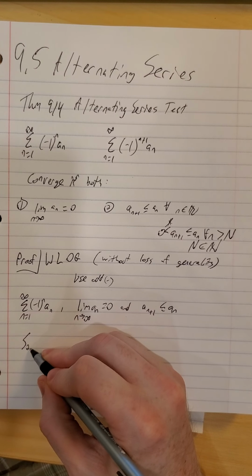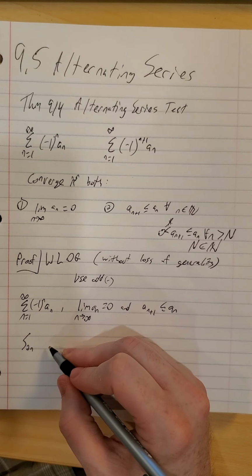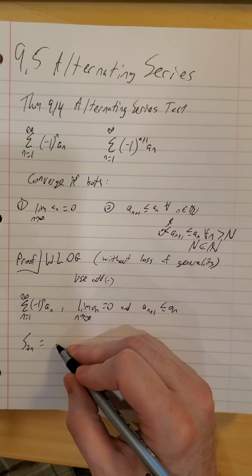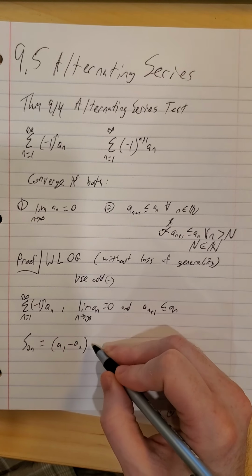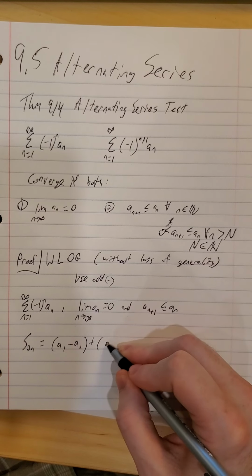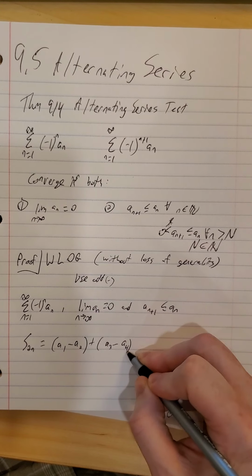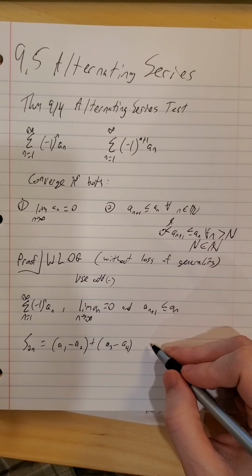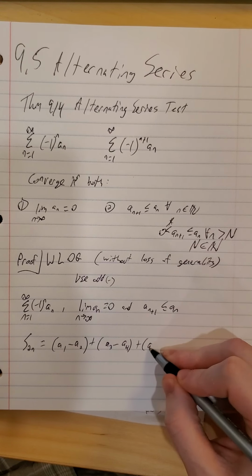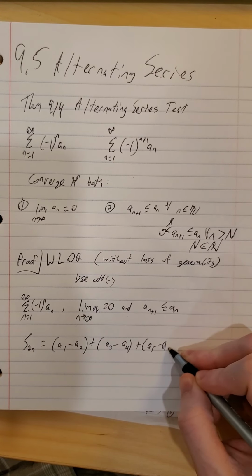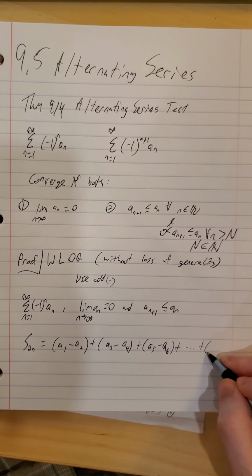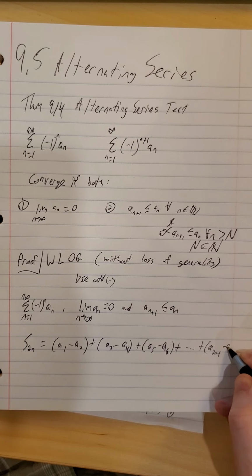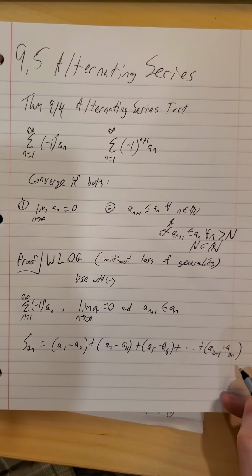So then let's look at the sum of the first 2n terms. So that would be a1 minus a2 plus a3 minus a4 plus a5 minus a6 plus, plus a sub 2n minus 1 minus a sub 2n.